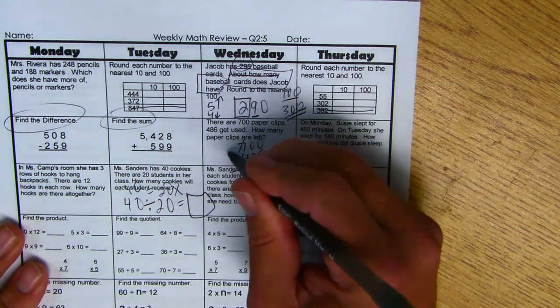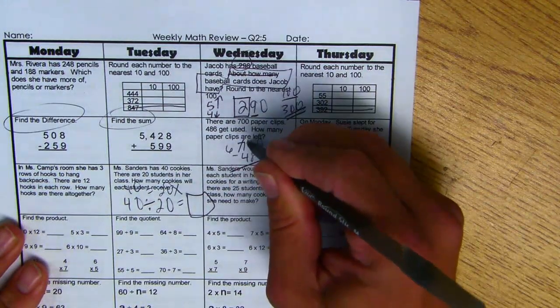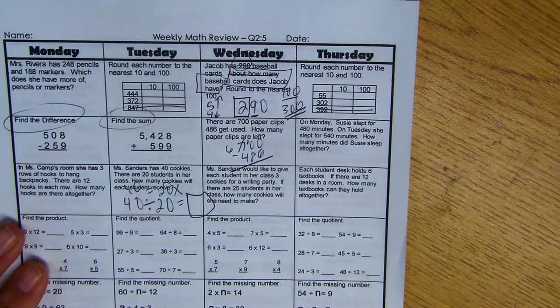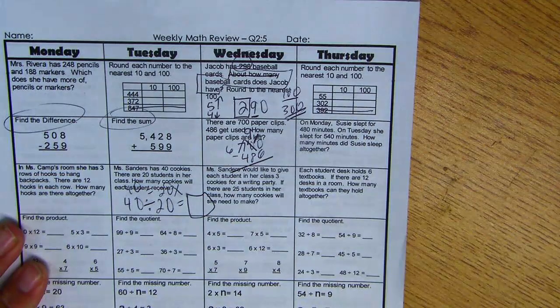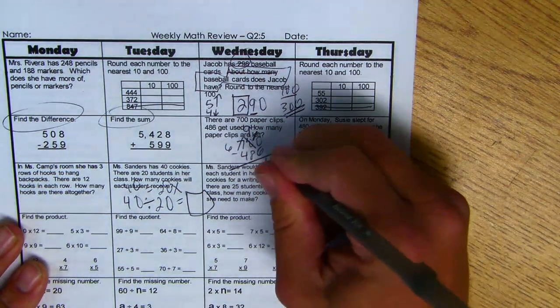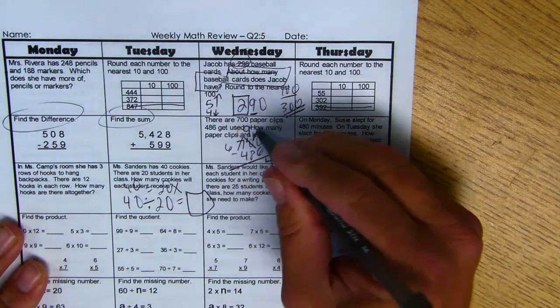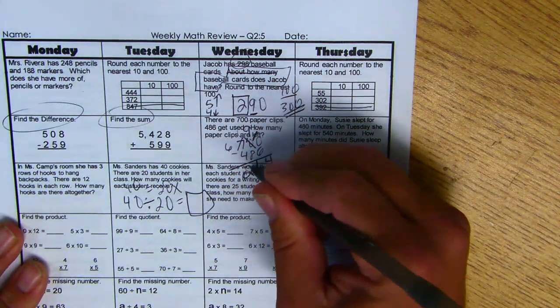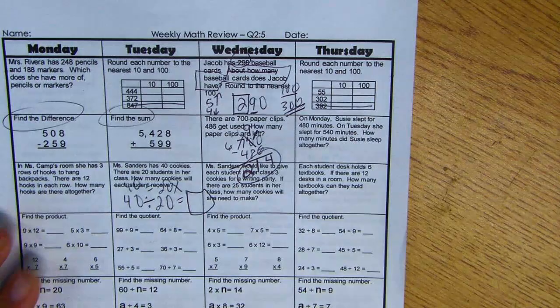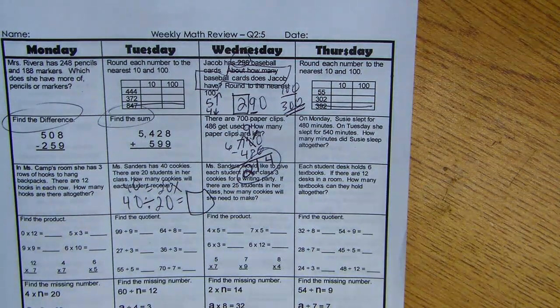So we're borrowing all the way across, right? Then you got to borrow from the 10. 10 minus 6 is 4. Running out of space here. 9 minus 8 is 1. 6 minus 4, 2. 214.